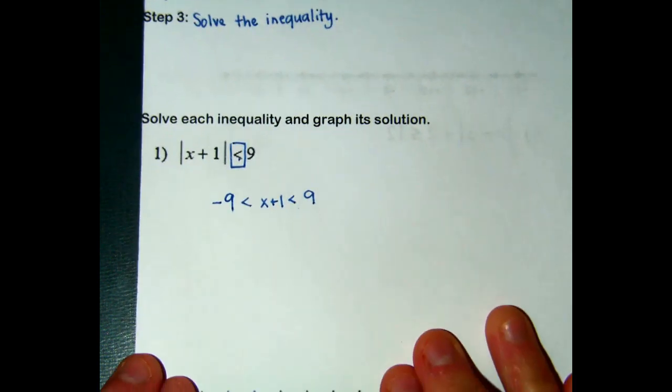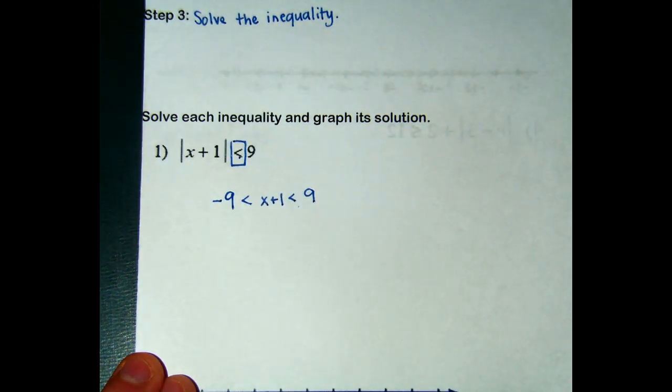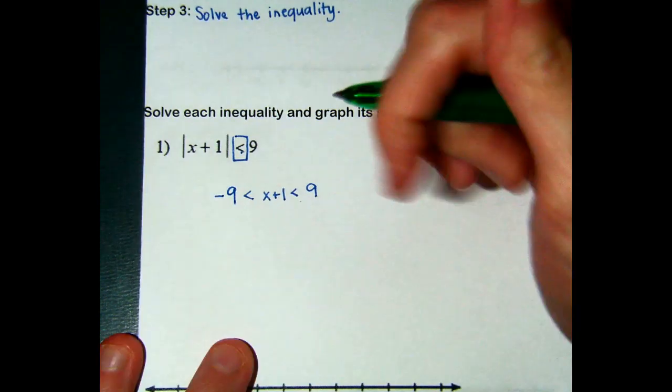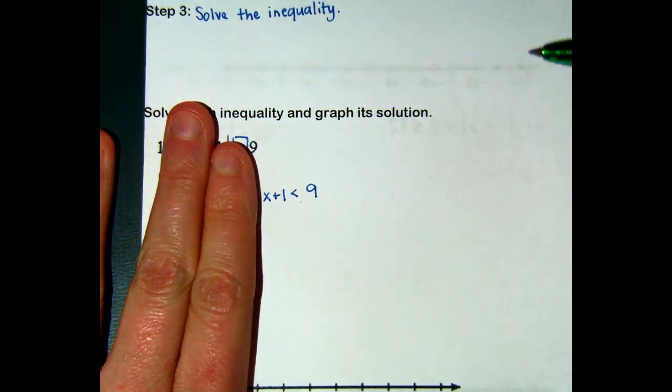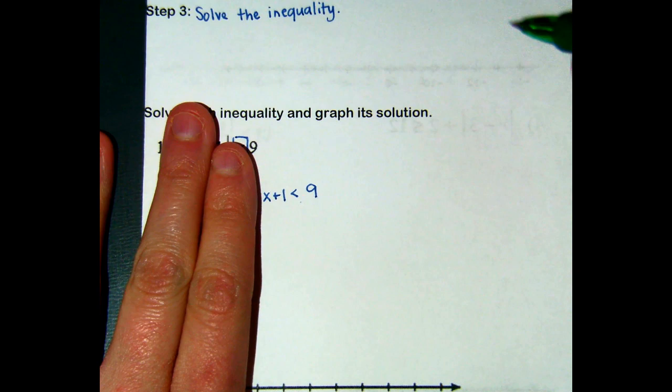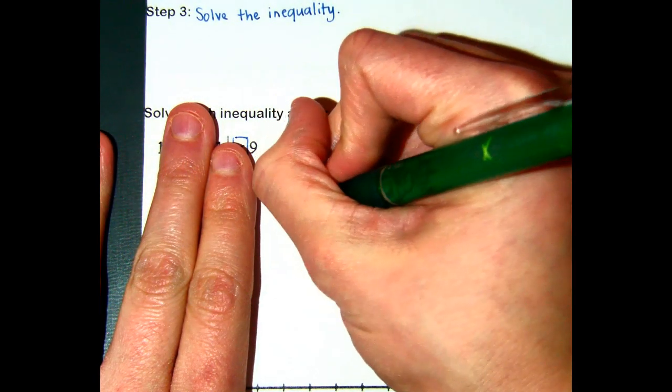I'm going to move this up now so we can see it, because our next step is to solve the inequality. It might have been a while since you have done compound inequalities. When I do these, it sometimes is easier if you cover up the left side, you might know what you need to do. So at this point, I need to subtract 1.